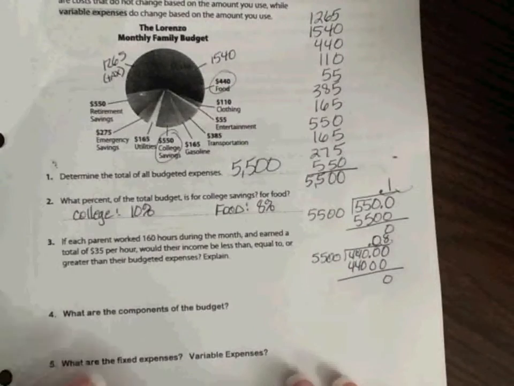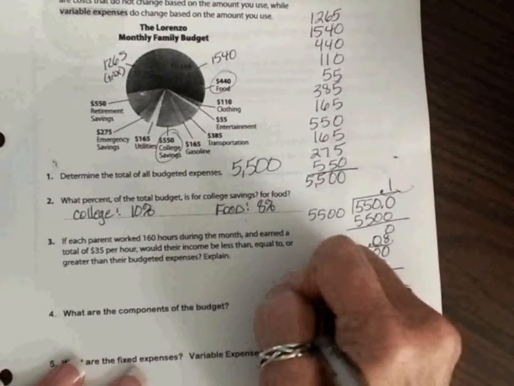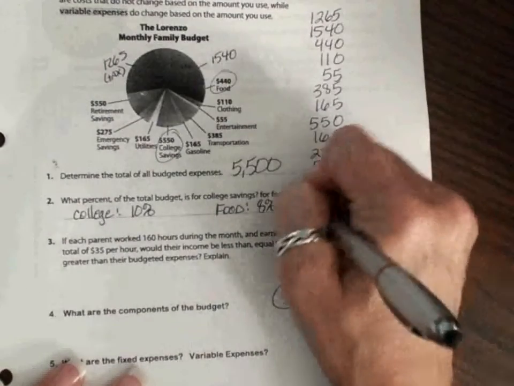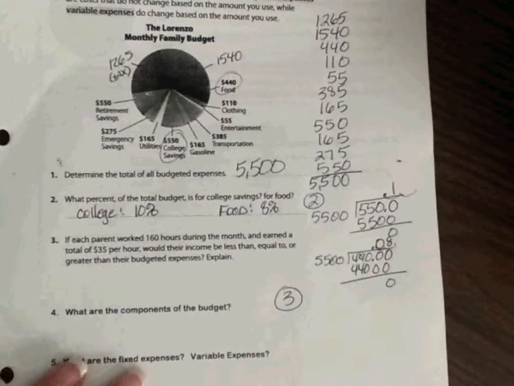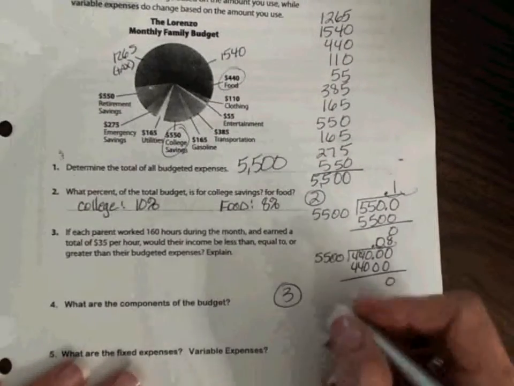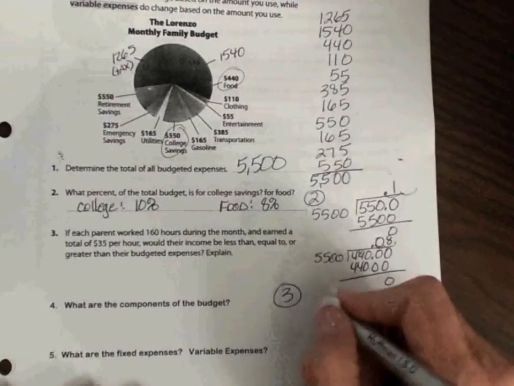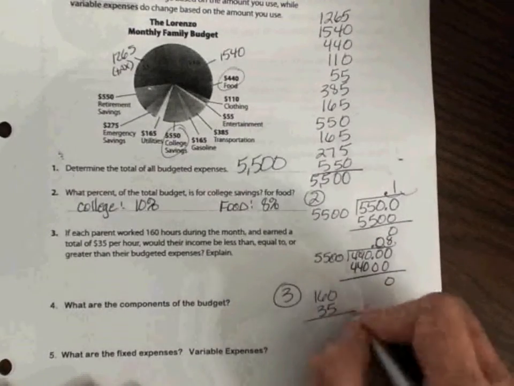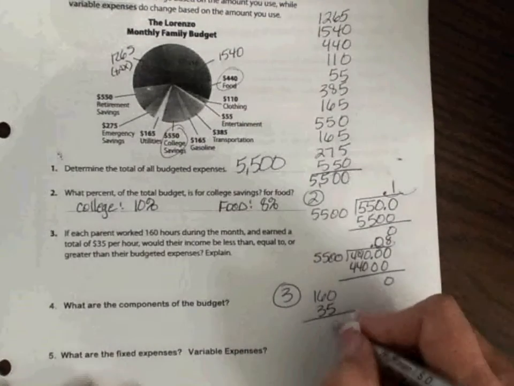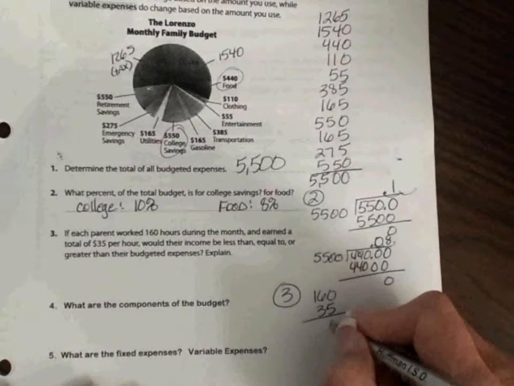Number 3 states if each parent worked 160 hours, so this was 2, and they earned a combined $35 an hour for both of them together, would their income be less than, equal to, or greater than their budgeted expenses, and explain why. So we're going to take their 160 hours, multiply it by 35 and see what their total income is.